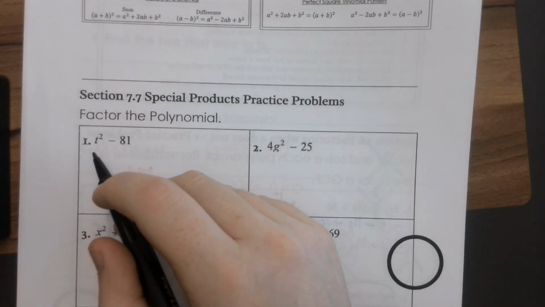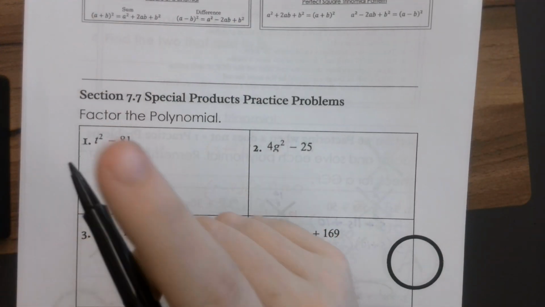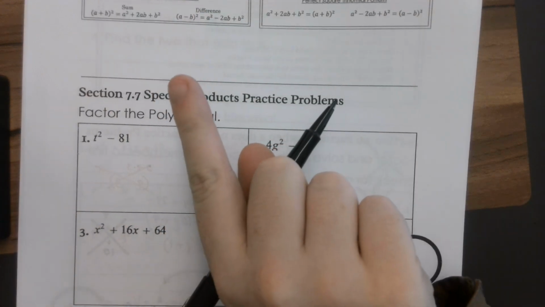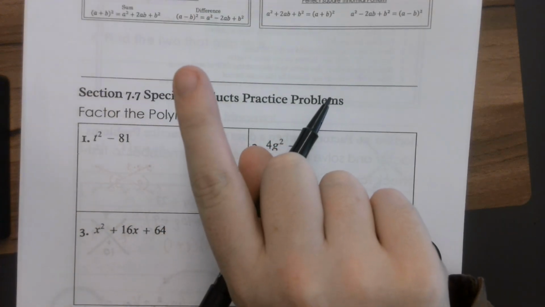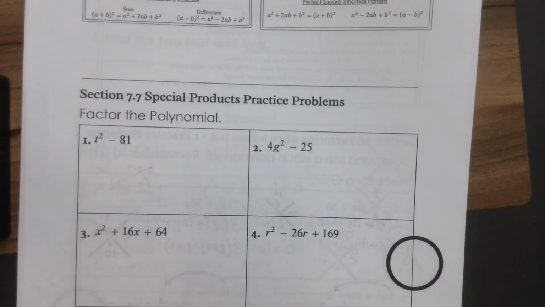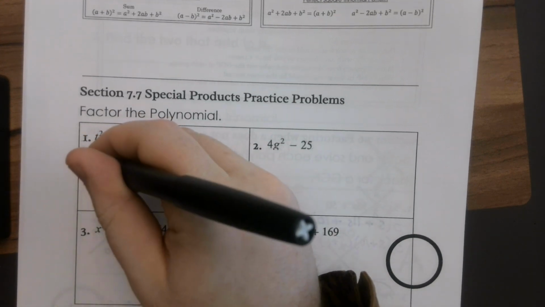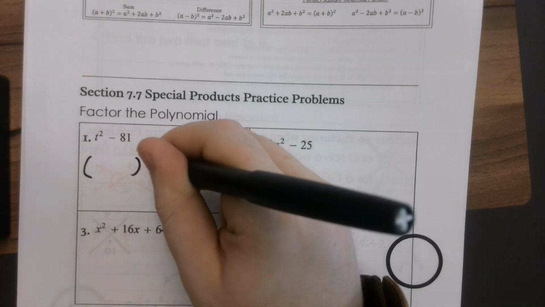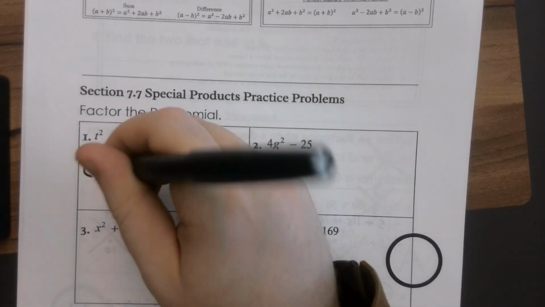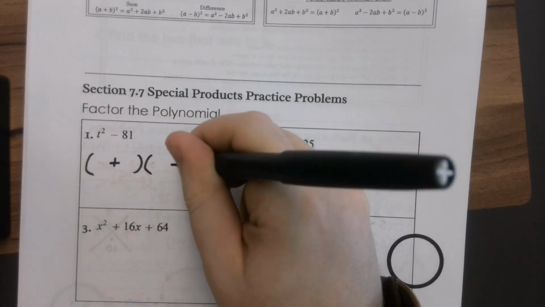So, to factor a binomial, we should first check, are both numbers perfect squares? Yes, t is a perfect square, 81 is a perfect square. Is there a minus sign between them? Yes. So the difference of squares pattern says that we can go straight to two sets of parentheses, one that has a plus and one that has a minus.